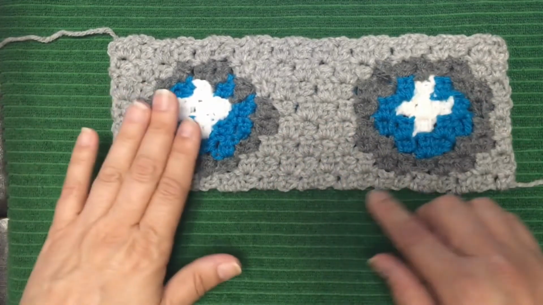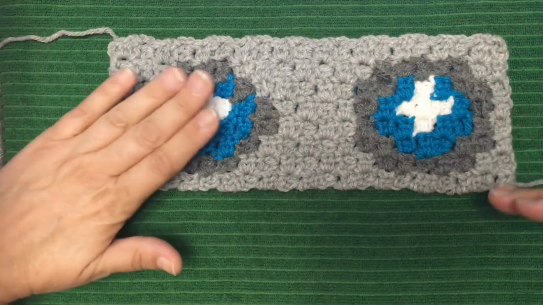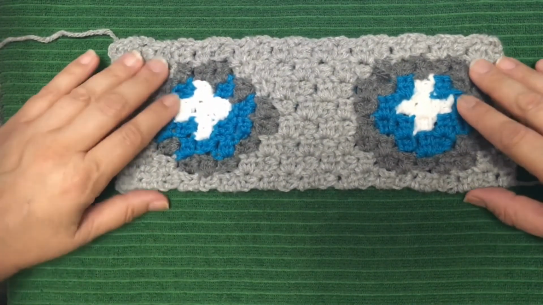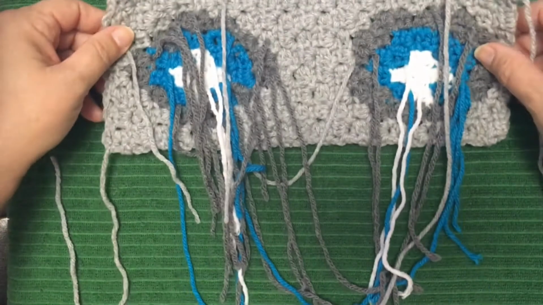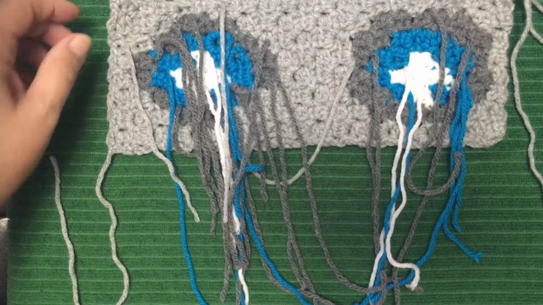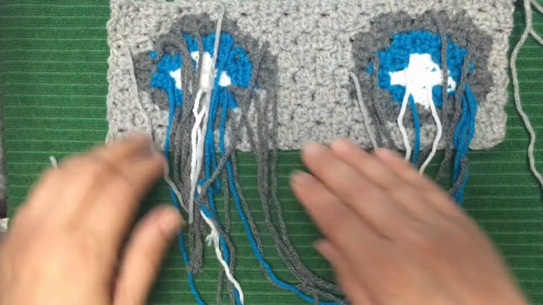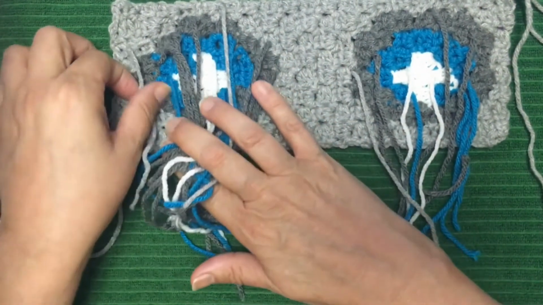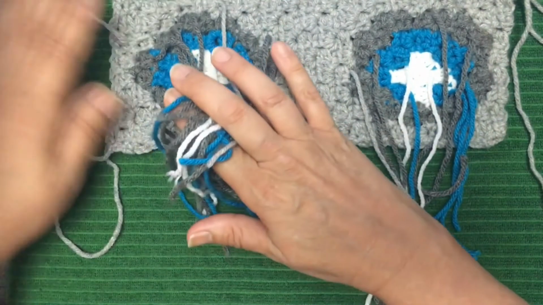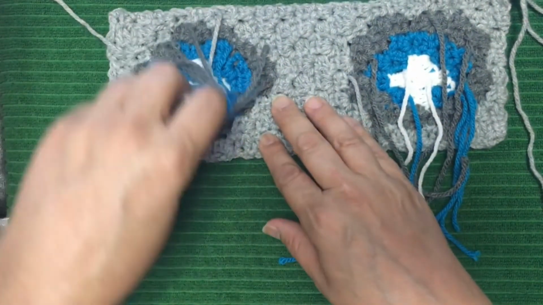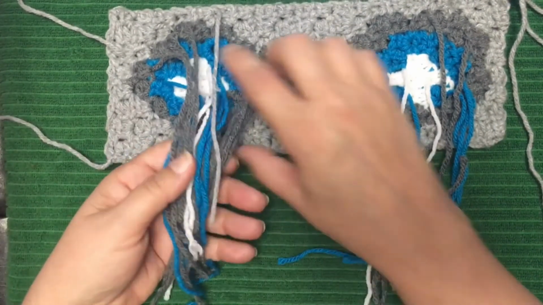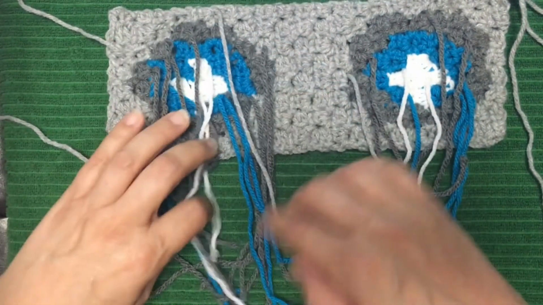All right, so I'm going to flip the project over. Now, this is the one with the broken lines, and this is without the broken lines. And I'm going to show you the difference between the amount of threads that are used. So here we have, on the broken lines, almost 20 threads to sew in, just from the project itself, in the area of where the lines are. This one here is a strand of extra gray. But there's almost 20.